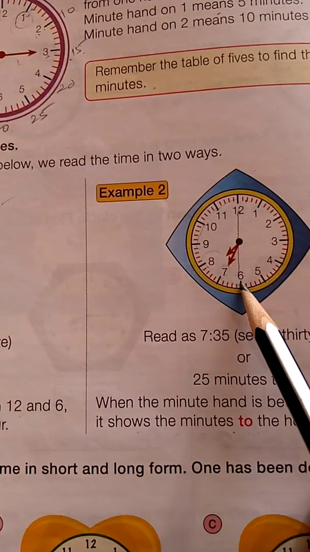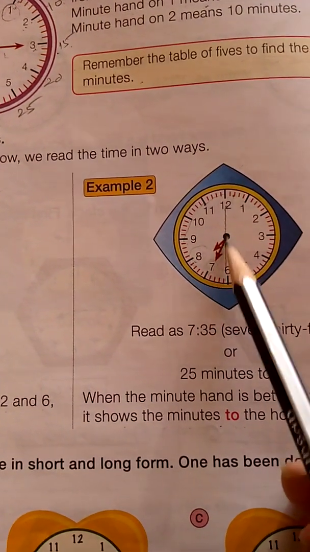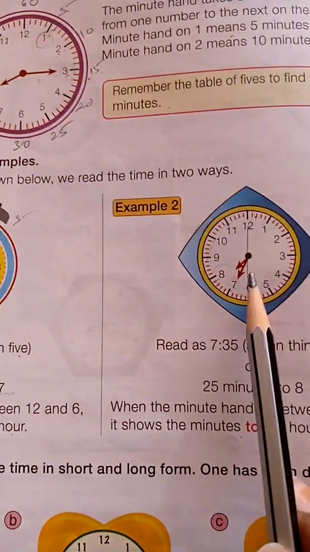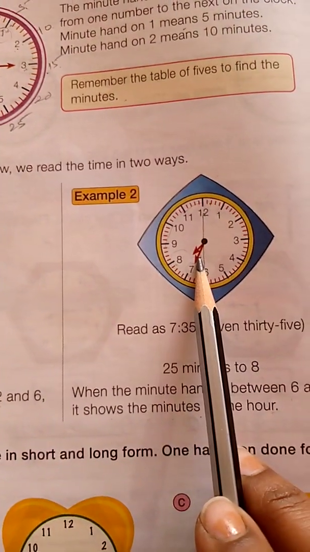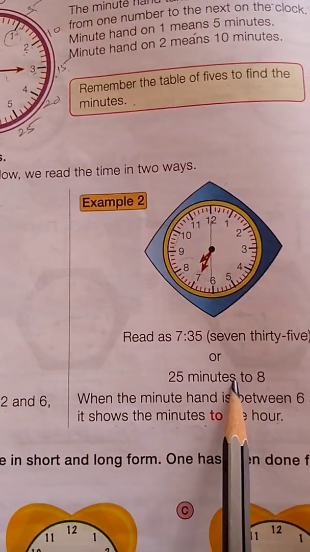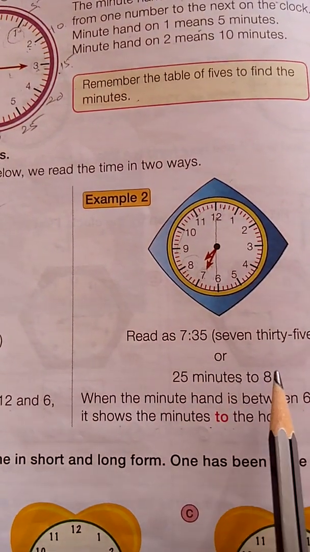If both the hands have crossed 6 here, then you should take it as 25 minutes to 8, because 7:35 is also correct, but while writing the time intervals, if they ask you how many minutes are remaining to the next hour, that time you should write 25 minutes to 8.